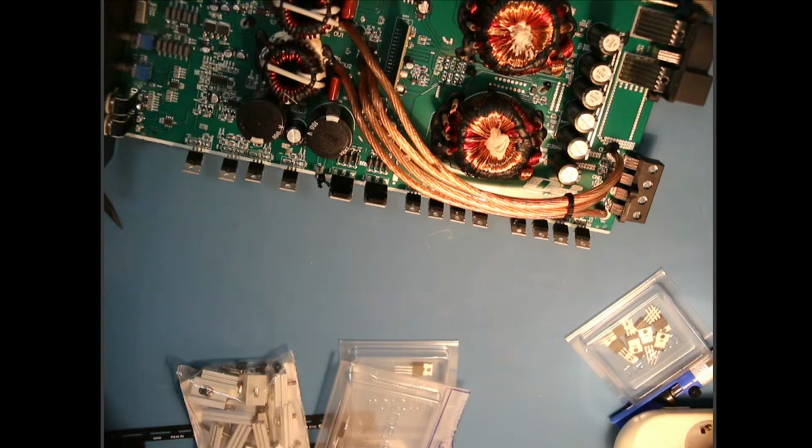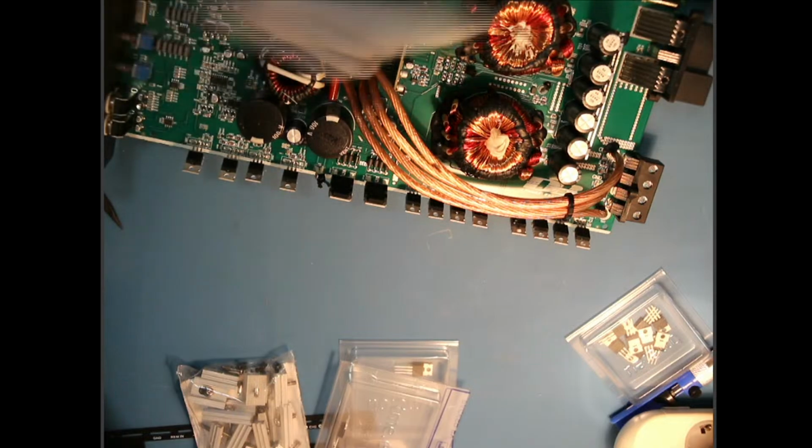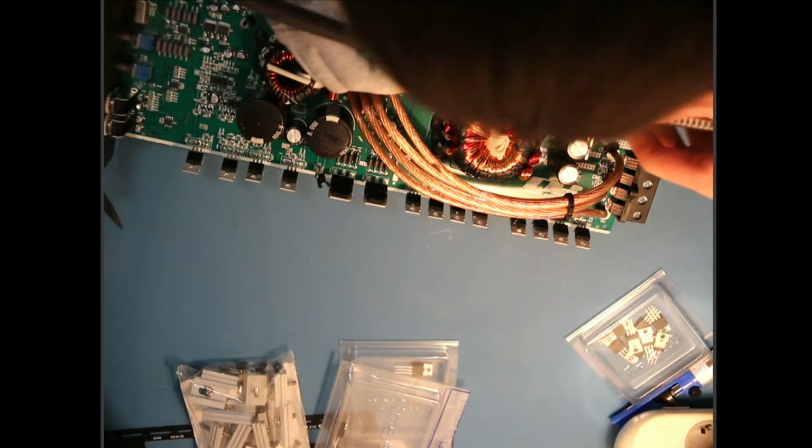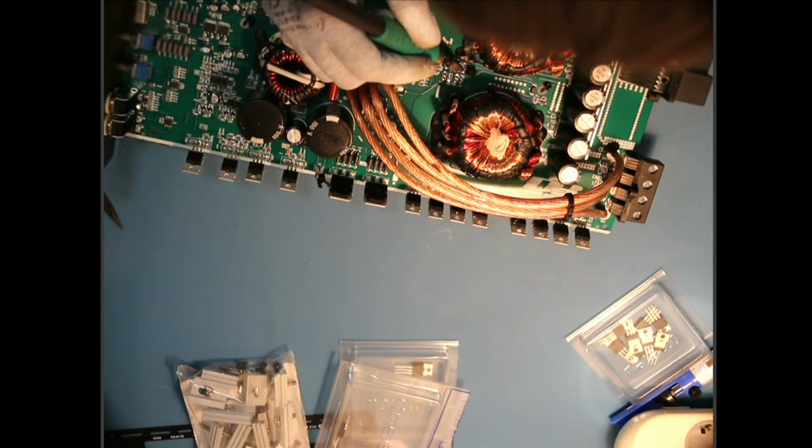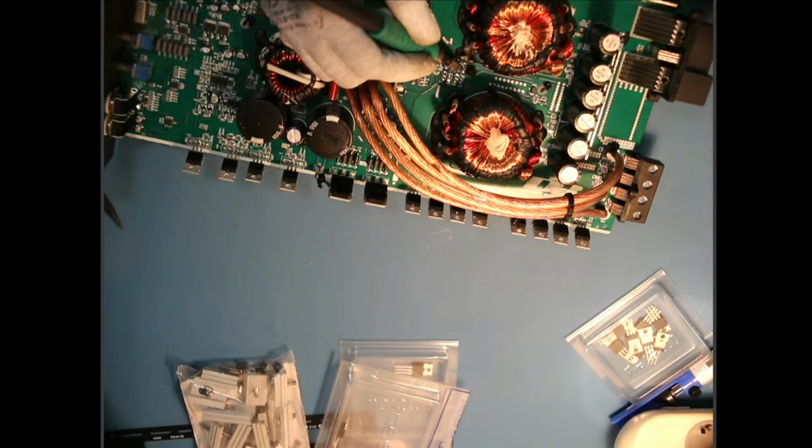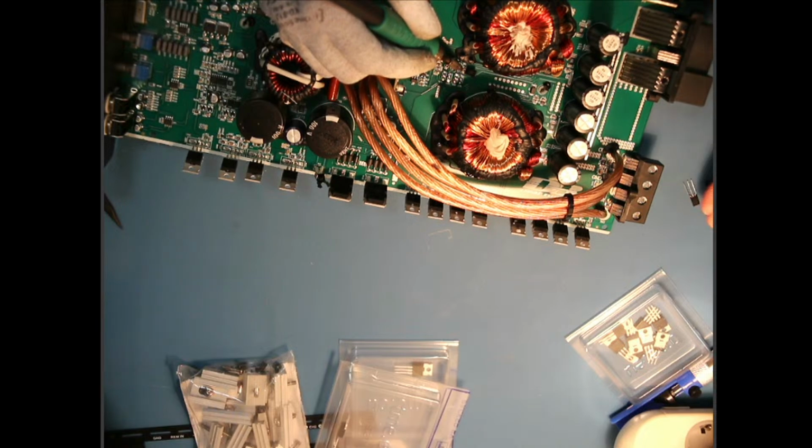So I'll start with those. First these, and then these. I mean a couple of them. First a couple of these.